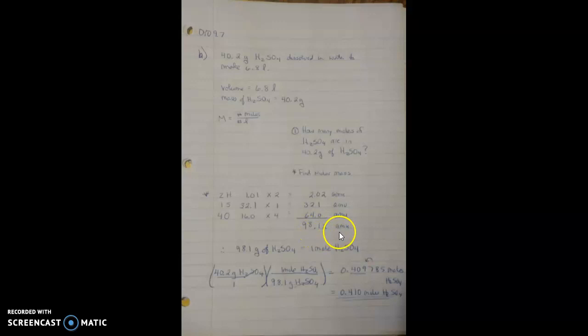Remember that 98.12 AMU does not equal 98.1 grams of sulfuric acid. This number just tells us how much we have to weigh out in grams in order to have 1 mole of sulfuric acid. So then we go back up to our original problem. We want to know how many moles of sulfuric acid are in our 40.2 gram sample. So we begin with our 40.2 grams sulfuric acid and put that over 1.